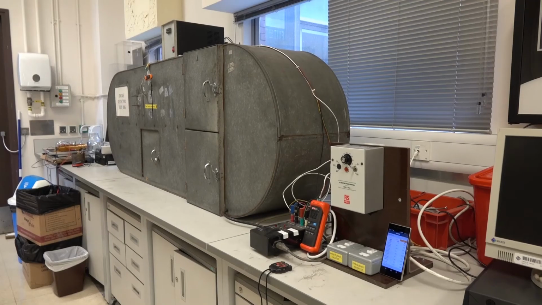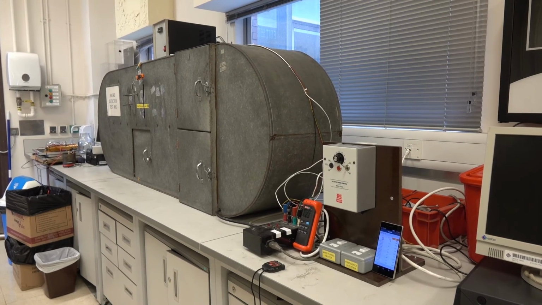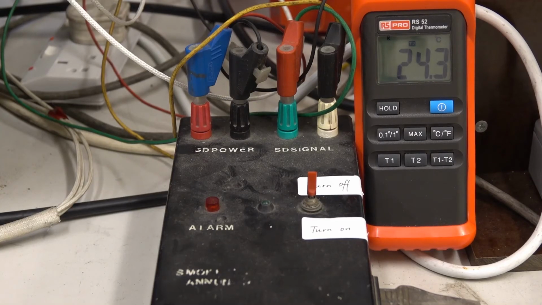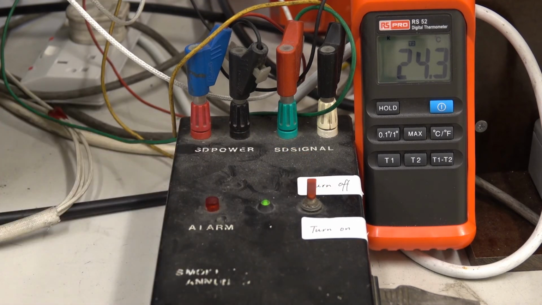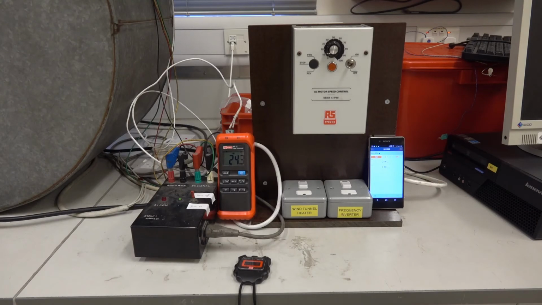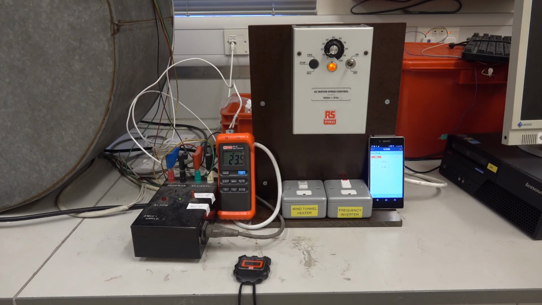Make sure all the doors of the wind tunnel are closed. Next step, turn on the alarm switch. Then turn on the fan and adjust the airspeed to 1.5 meters per second.